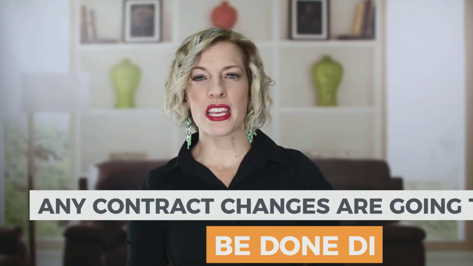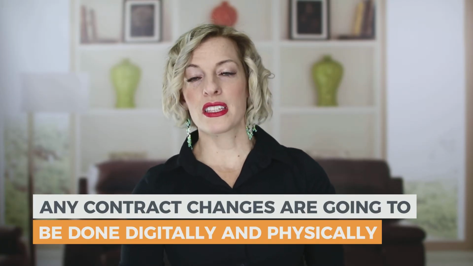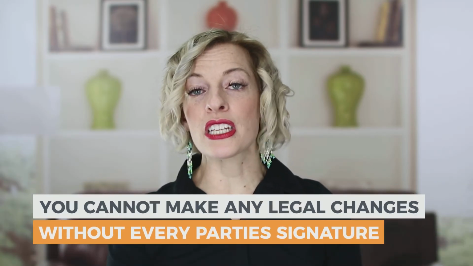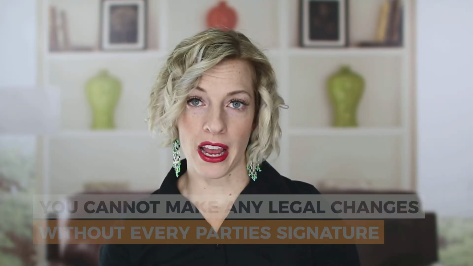Any contract changes that you need to make are going to be done digitally. They're going to be done physically. Make sure all parties are involved. You cannot, repeat, cannot make any legal changes to a contract without every party's signature on the contract.